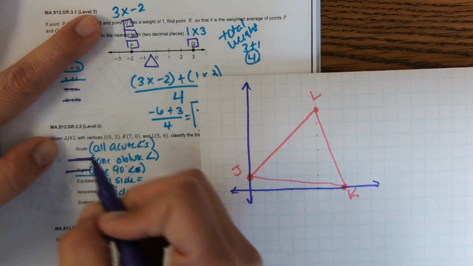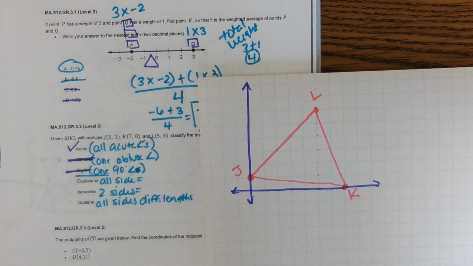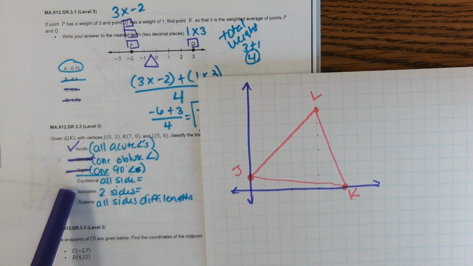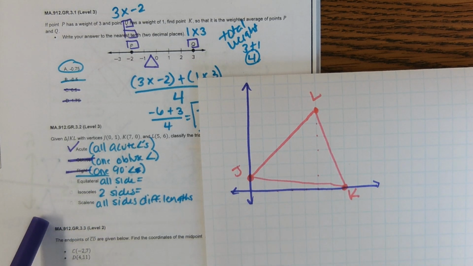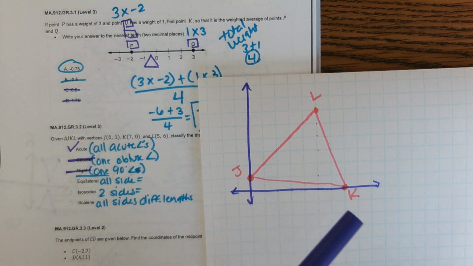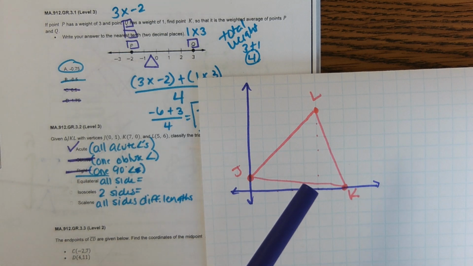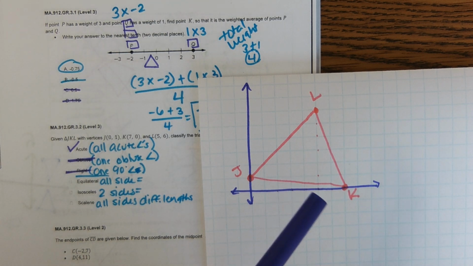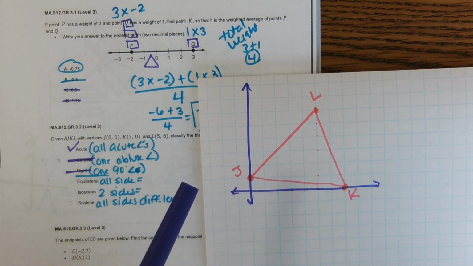And they're all acute angles, so it's an acute triangle. So I got that. Then I have to decide whether it's equilateral, isosceles, or scalene. It's hard to tell, to be honest. It looks almost equilateral because all the sides are very similar in length. But I'm going to have to calculate to be sure what it is.